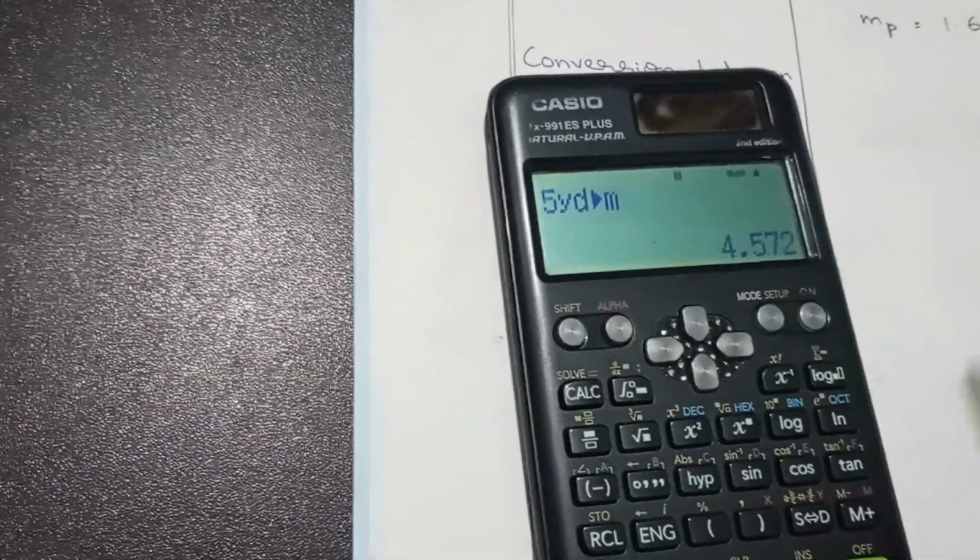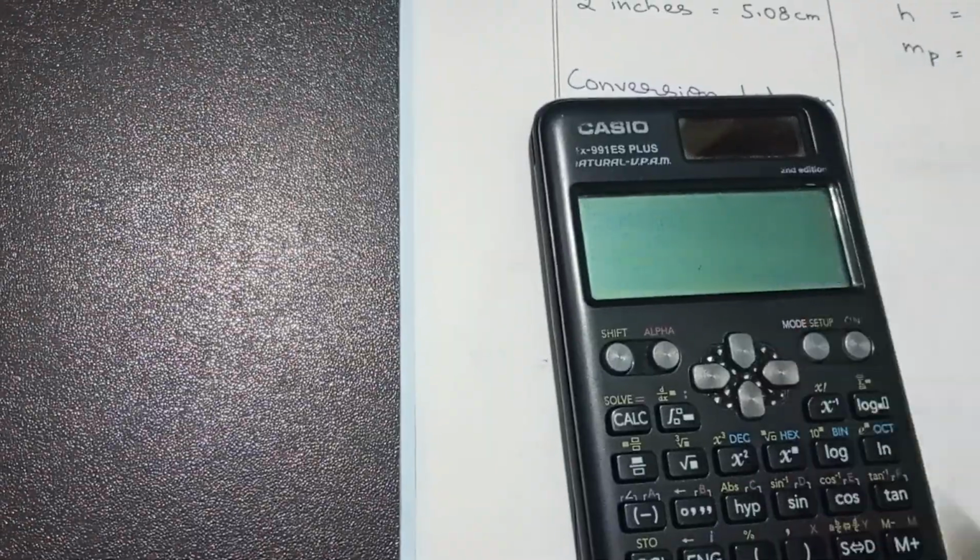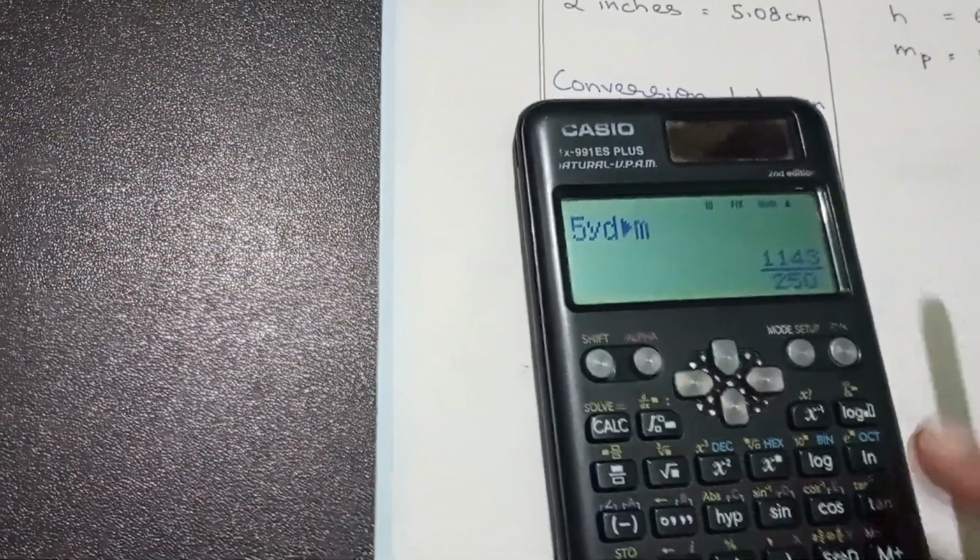You can fix the number of digits using the fix option, for which you have to go to shift mode, fix 6. Say I want only 2 decimal places, it will show up to only 2 decimal places.